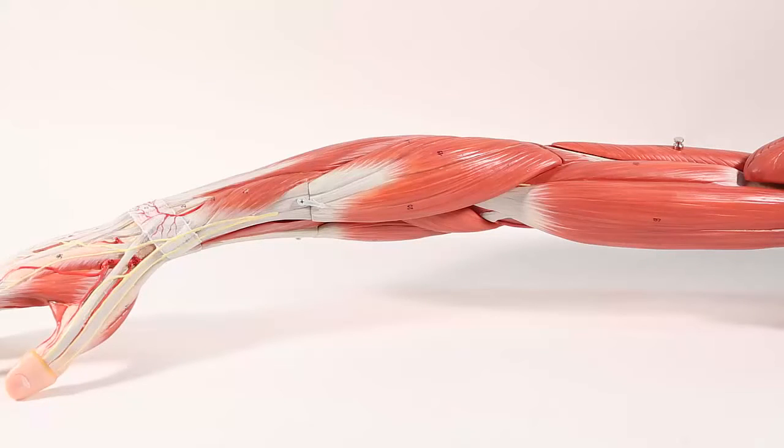So that means the extensor carpi radialis longus and extensor carpi radialis brevis both are causing abduction of the wrist, just like flexor carpi radialis. So for that action, abduction of the wrist, those two are synergistic.